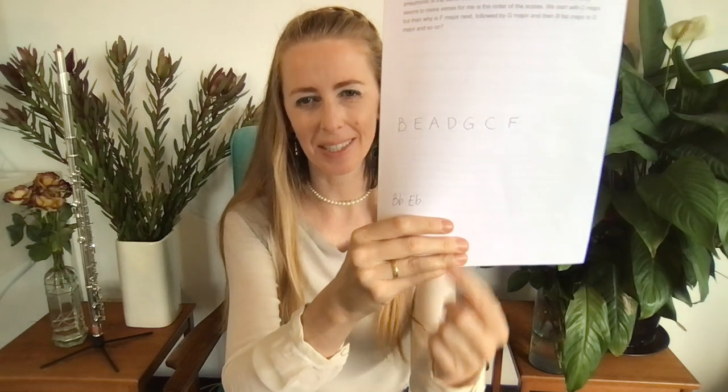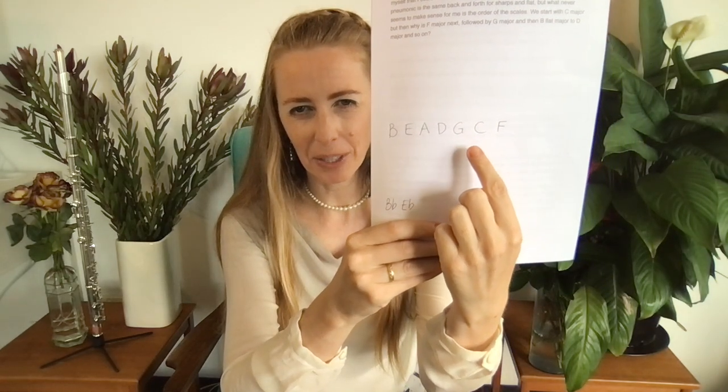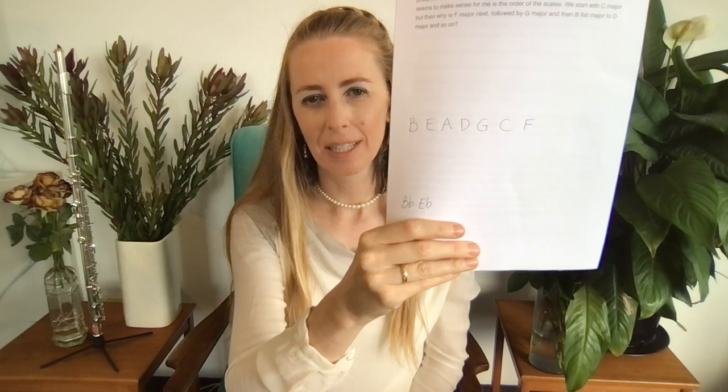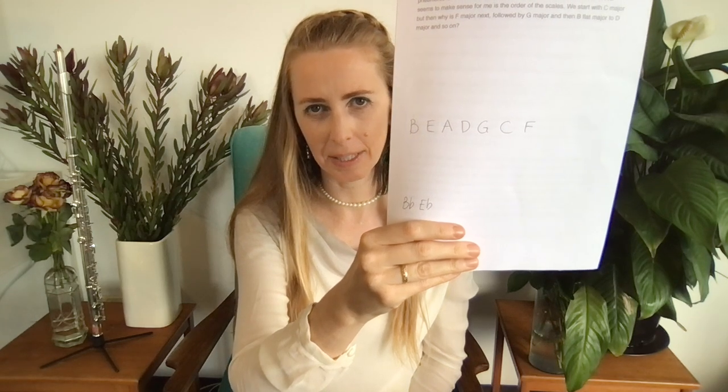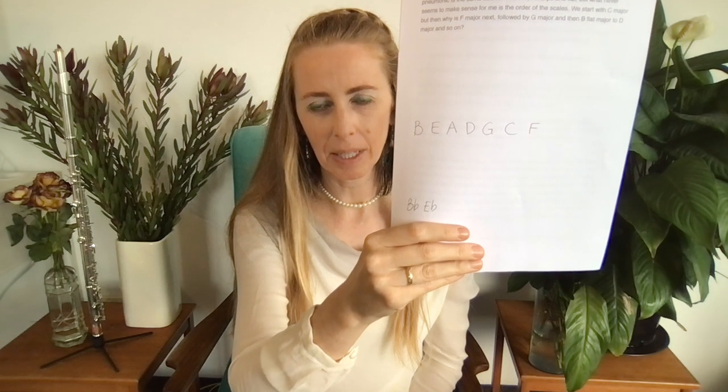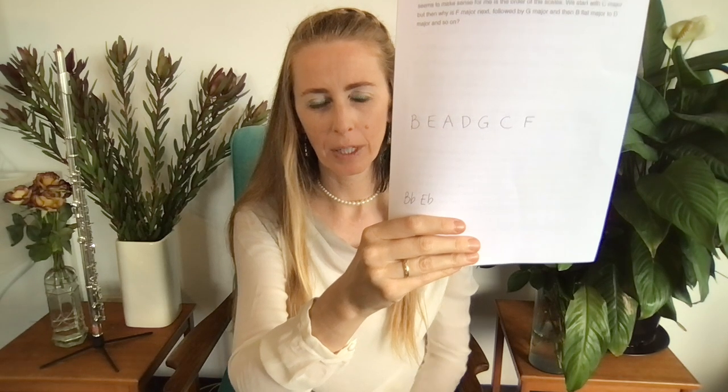So F, G, A, B flat, C, and you get to C. Now, if you're in the key of C major, go up a 5th and you get to G. Go up a 5th, you get to D. Go up a 5th, you get to A. Up a 5th to E, and up a 5th, you get to B. So that's the connection.